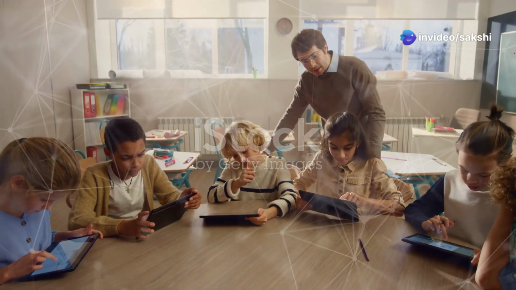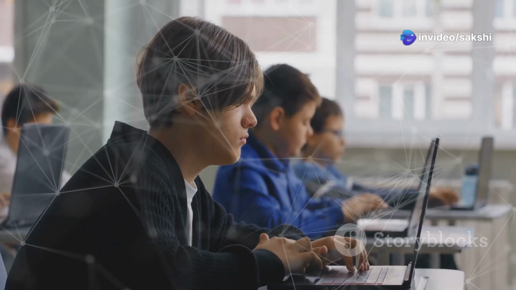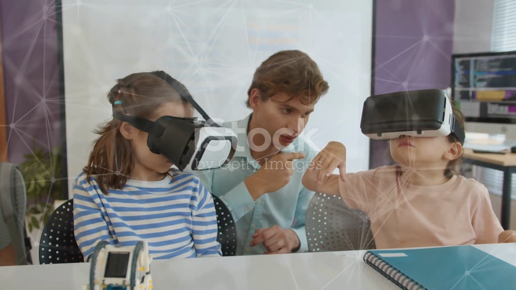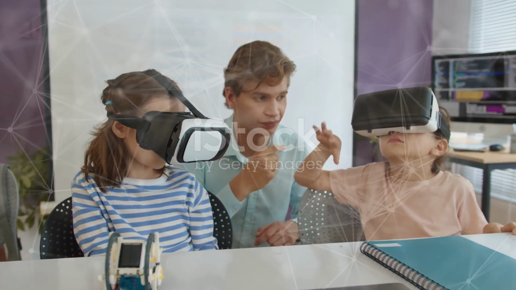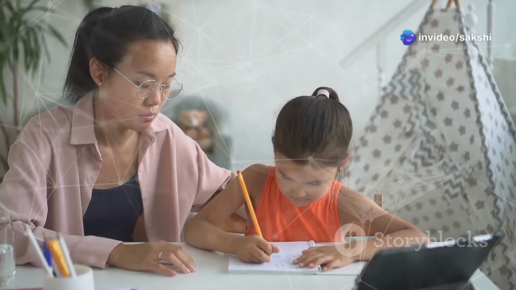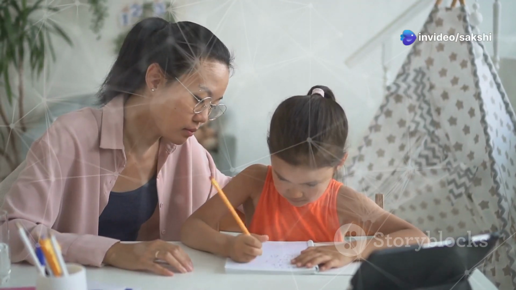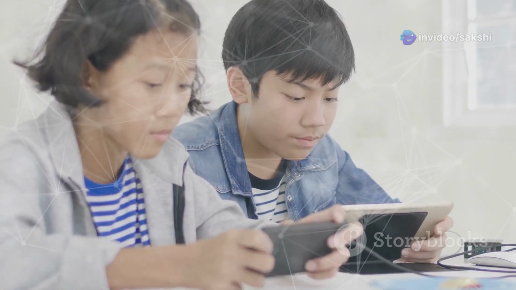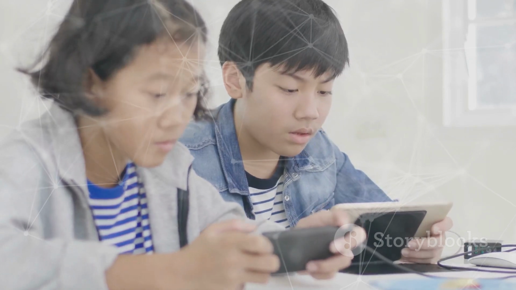Educational technology has several key objectives. One is to improve student learning outcomes. Technology can make learning more engaging, personalized, and effective. Another objective is to increase access to education. Online learning platforms, for example, can reach students in remote areas. They can also provide learning opportunities for those who cannot attend traditional schools.